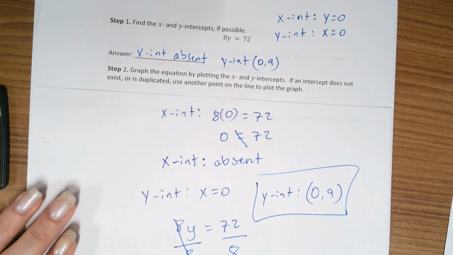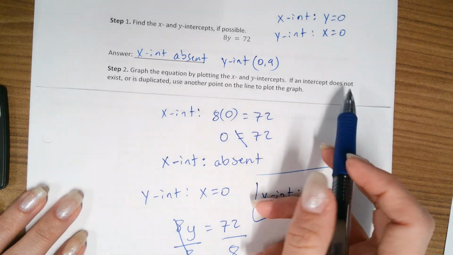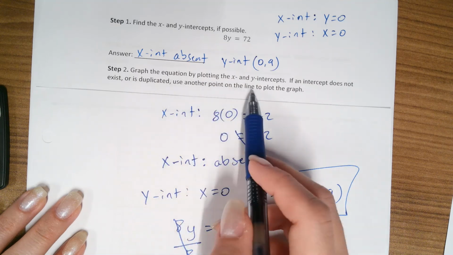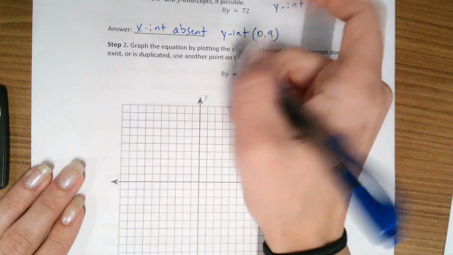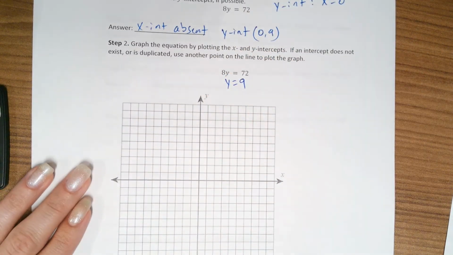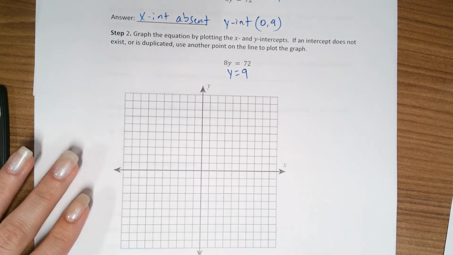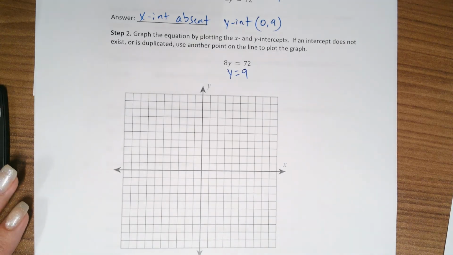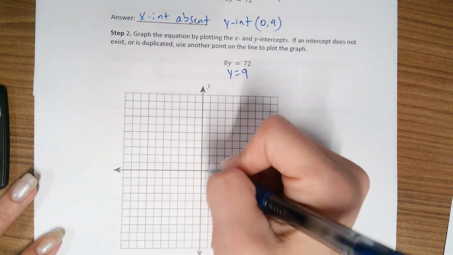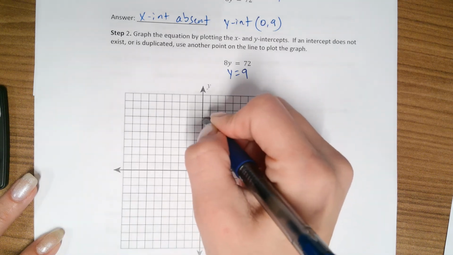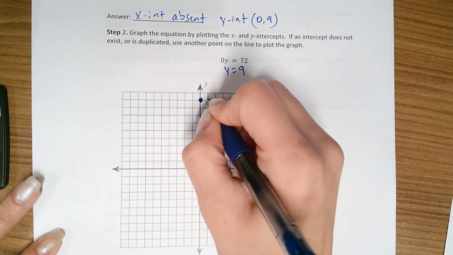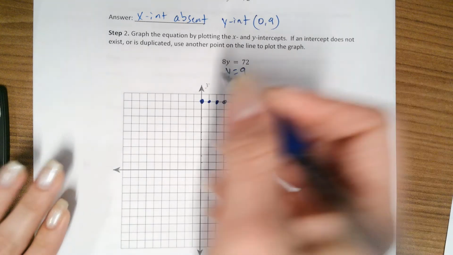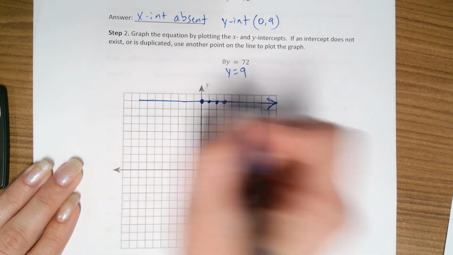All right, so graph the equation by plotting the x and y-intercepts. If an intercept does not exist or is duplicated, use another point on the line to plot the graph. So we did essentially just do that, but let me run through that one more time. We know that y is equal to 9. We just solved it. So I could pick any x value I wanted. So coming up with more points here isn't going to be so bad. I could pick any x value, and I know that the y value I get back out is going to be 9. So 1, 2, 3, 4, 5, 6, 7, 8, 9. There's 0, 9. I could pick 1, 9, 2, 9, 3, 9. We could give them as many points as they wanted, but it's just going to be a horizontal line right there.